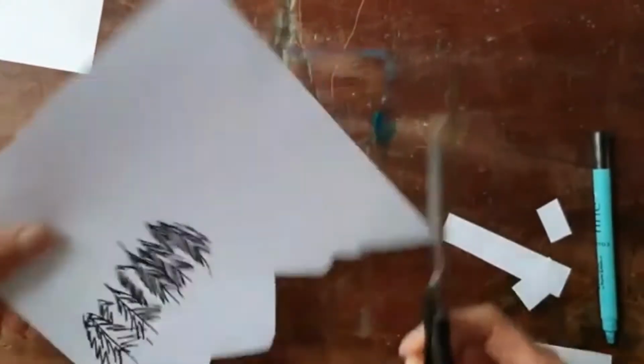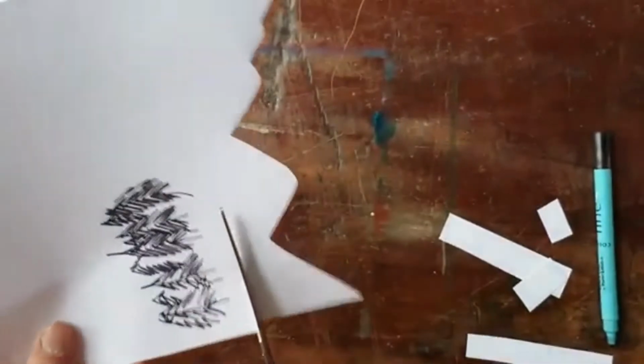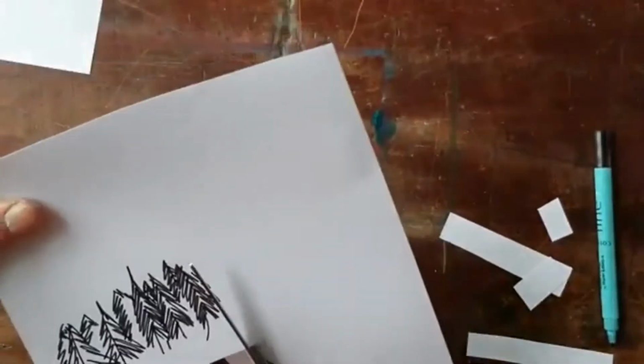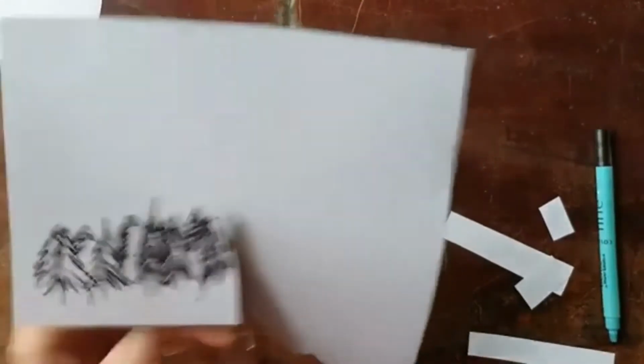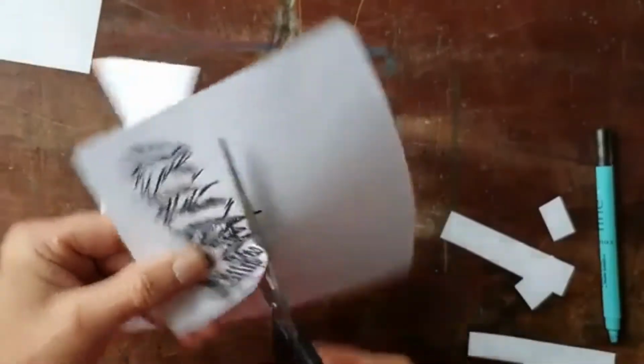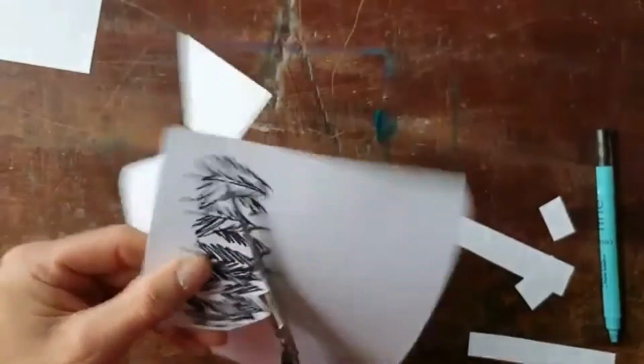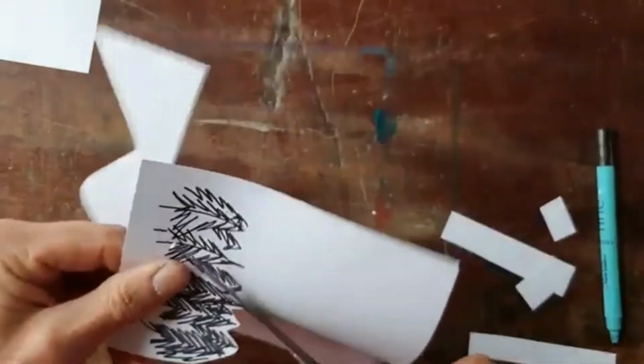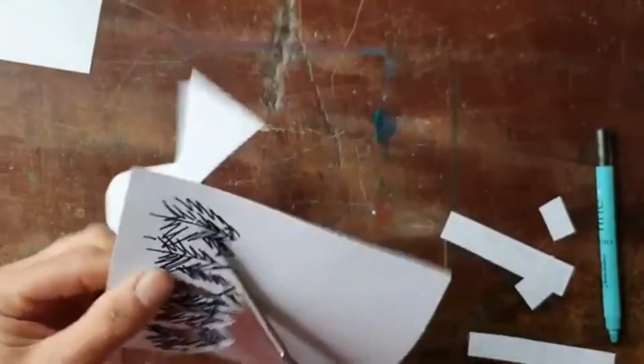Right, now remember to leave enough space at the bottom for your foot. Cut your trees out. Remember, it's the paper that needs to move when you're cutting out, not the scissors. The scissors just open and close.